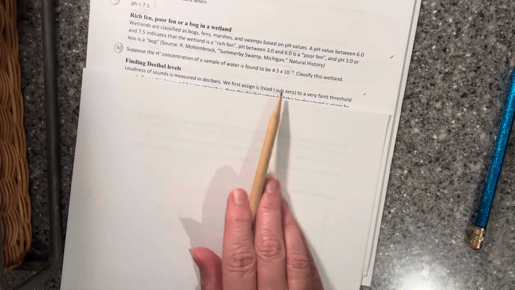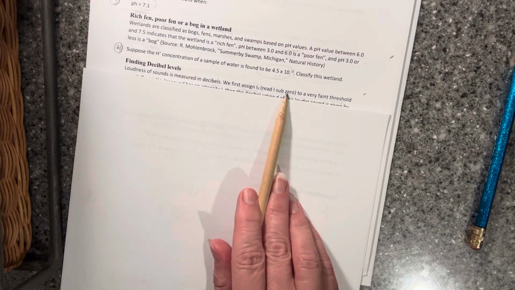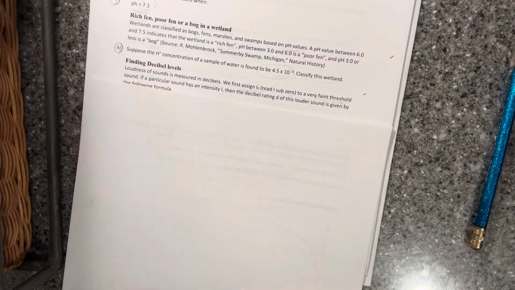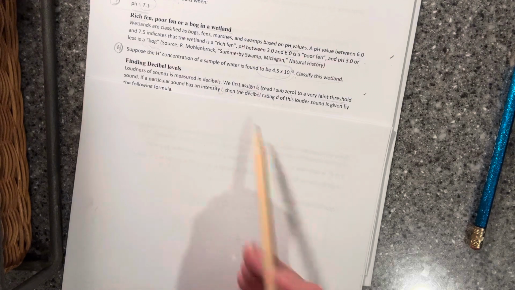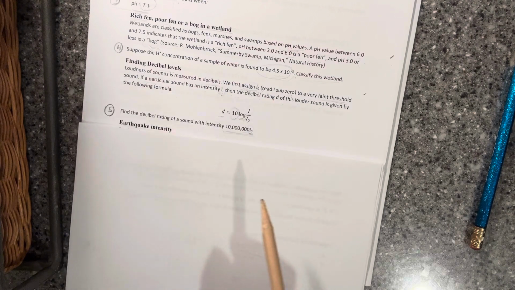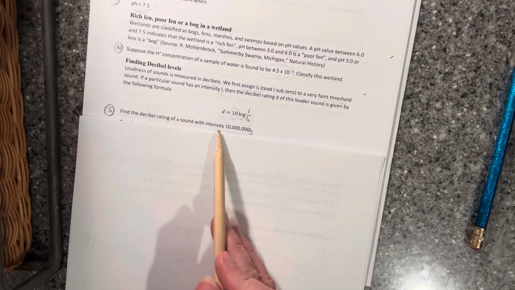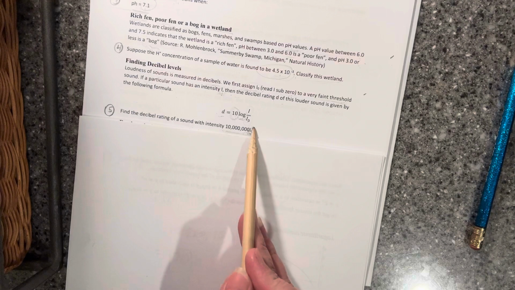So the reading up here talks about what I sub 0 means. I sub 0 is the very faint threshold sound, like the smallest detectable sound, which would be your reference value. So if a particular sound has an intensity I, it's that much more than the intensity of the reference. Like in number 5, it says find the decibel of a sound with an intensity 10 million times louder than the reference intensity of sound.